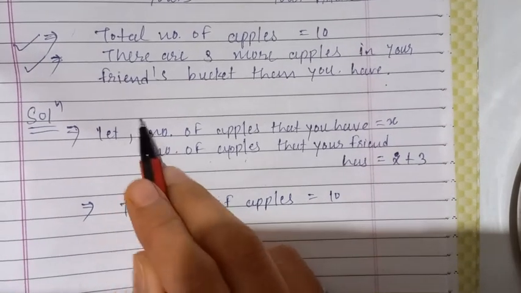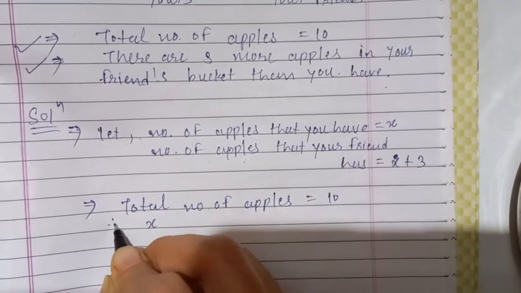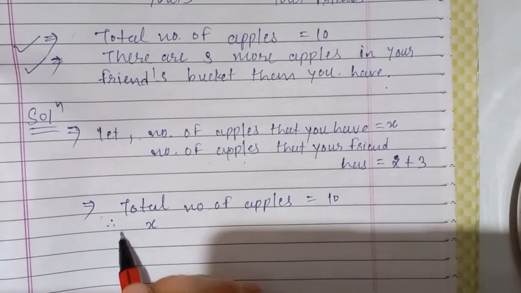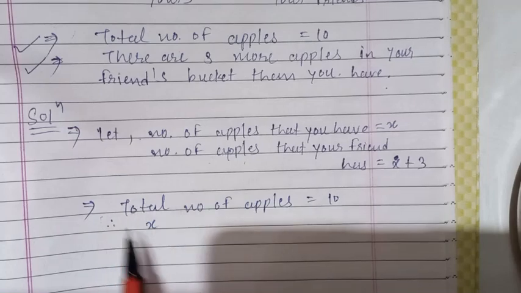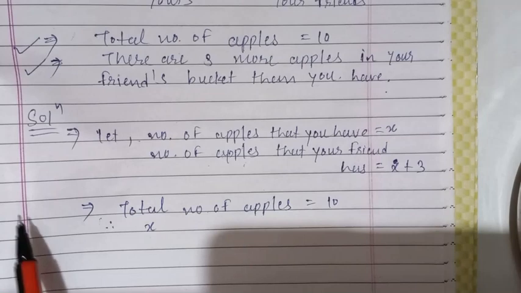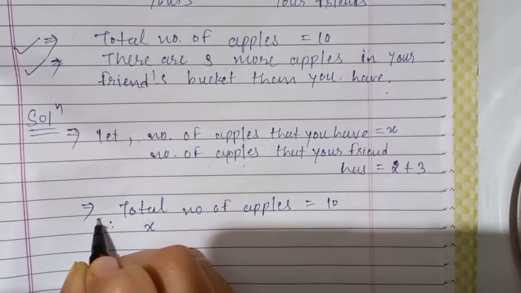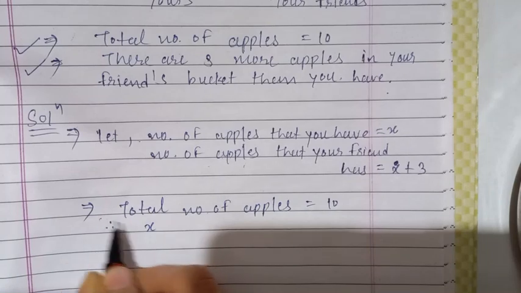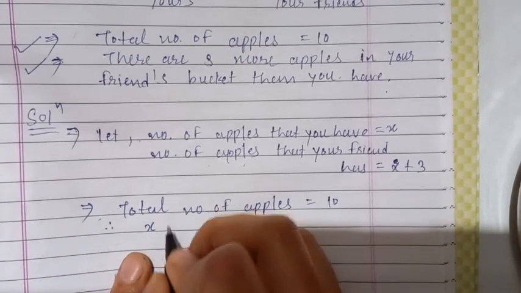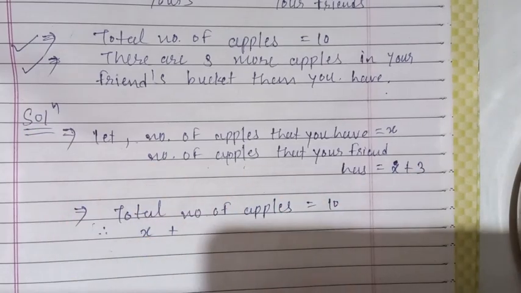Now see what we assumed: the number of apples that you have is x. You have to make this sign, which means therefore. Total number of apples is equal to 10. You don't need to write the word therefore; you can denote it by this symbol. So x, total number, it means sum. Add the number of apples.